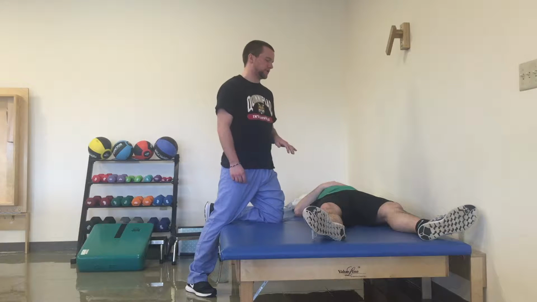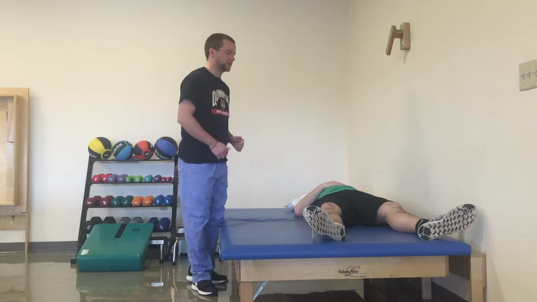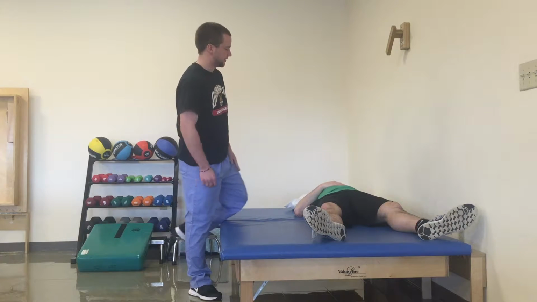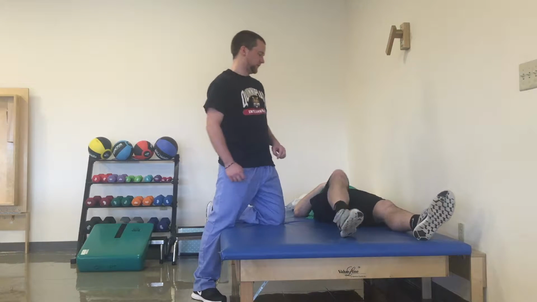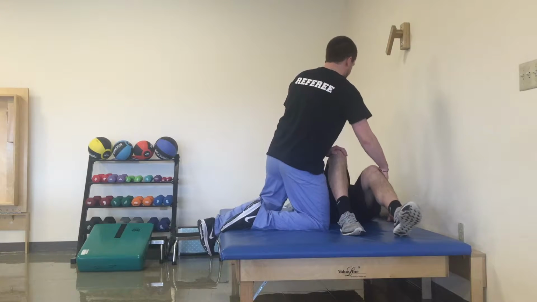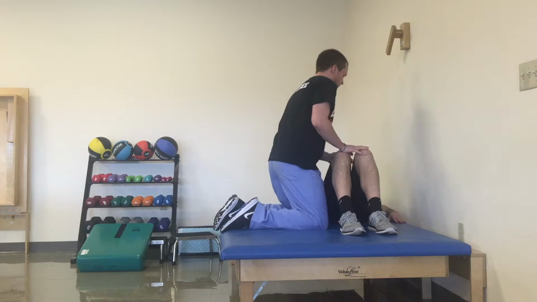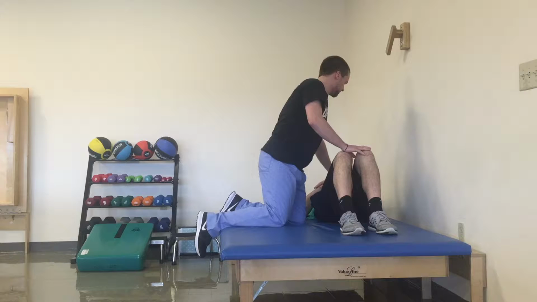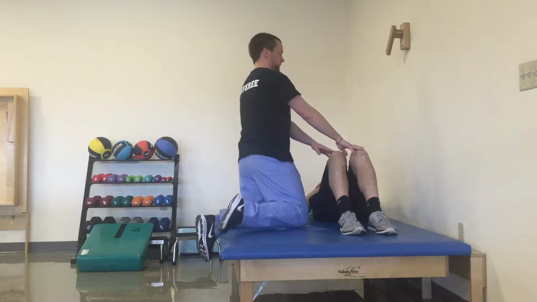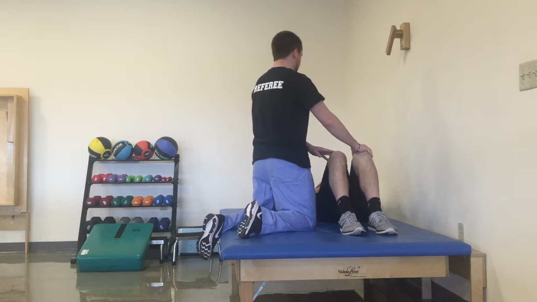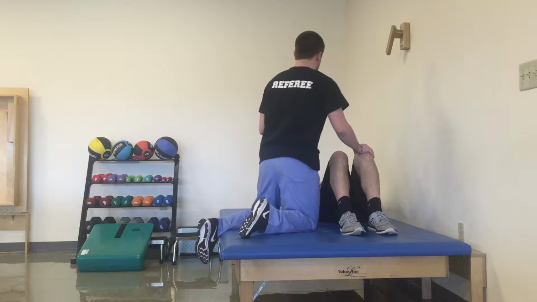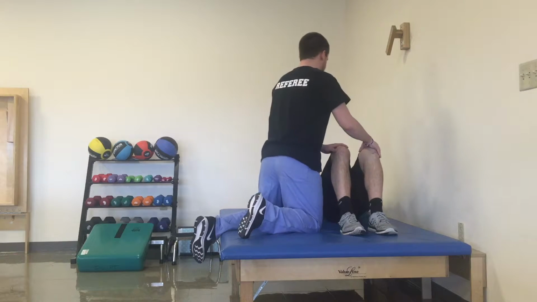So the first step in this transfer is we want to get him closer to the edge of the bed so we can assume that sitting position. So I want you to bring your knees up. Good. And you can help out with the weak leg. Bring that one up there. Bring both arms onto the patient's chest. All right. So now, stabilizing the weak-sided leg, I want you to push your hips up, bring them towards the edge of the table. Go ahead.